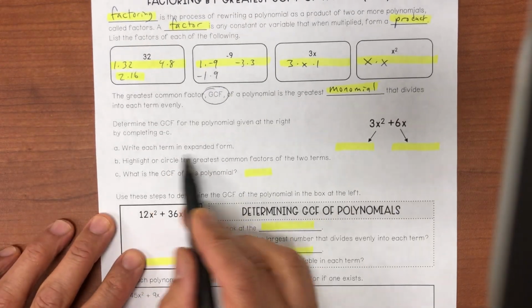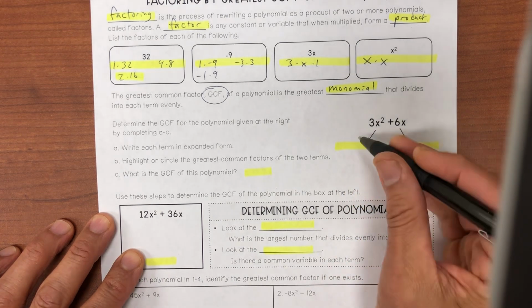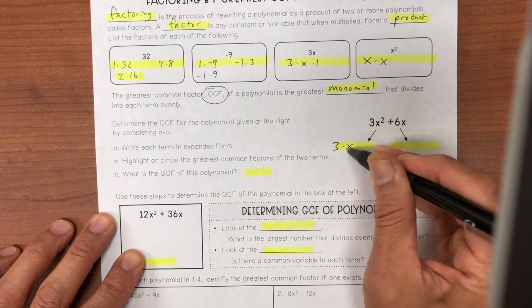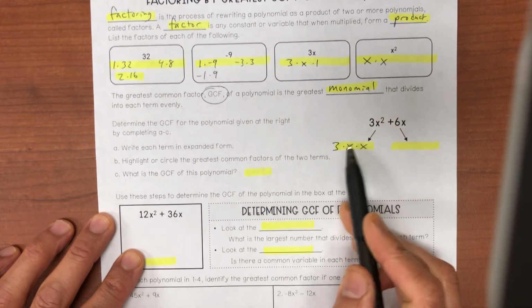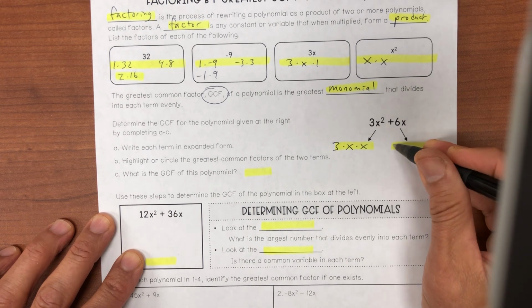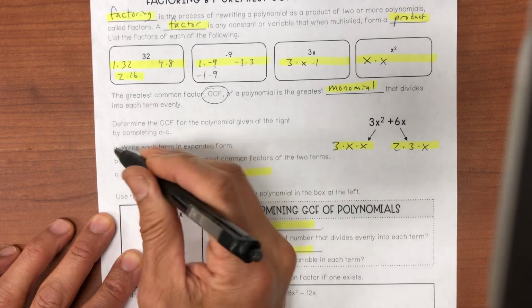Okay, write each term in expanded form. So let's just write each of these in expanded form. We have 3 times x times x. These factors make up this term. And for this one, we have 2 times 3 times x. Okay, so we're done with A.